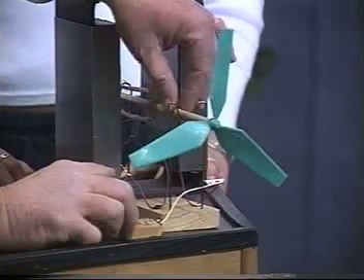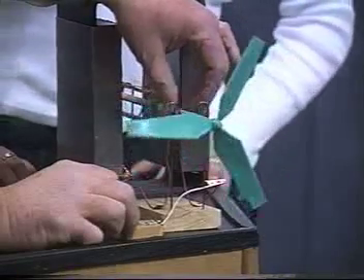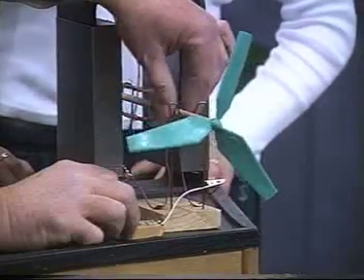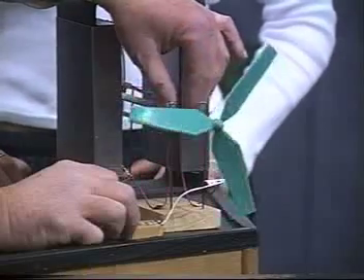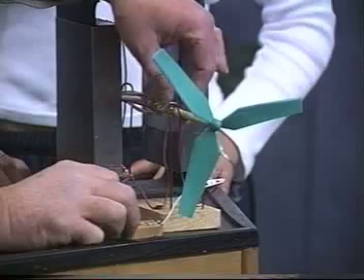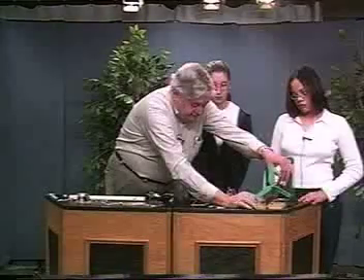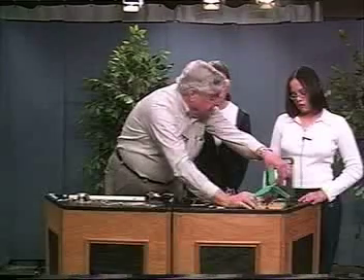And if I get my finger out of the way, give it a little turn.